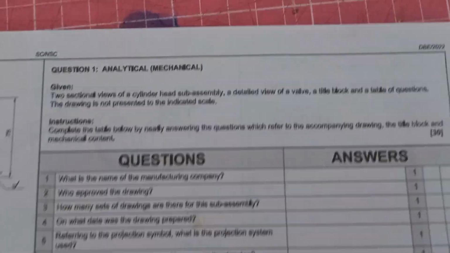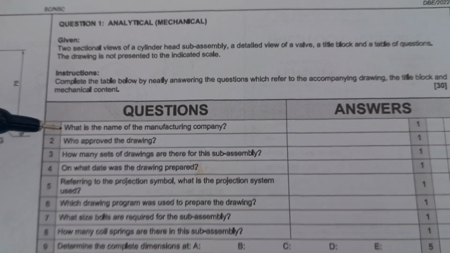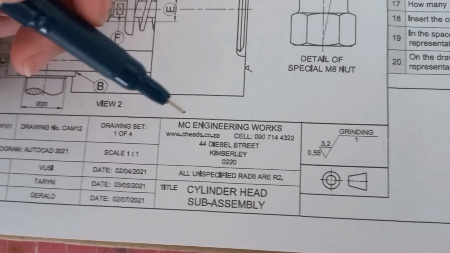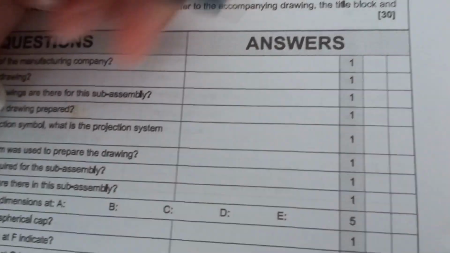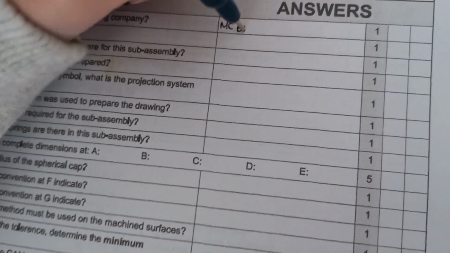Today we're doing mechanical and analytical. So this is the June 22 paper. So this is obviously question 1, mechanical analytical. They start off by saying, what is the name of the manufacturing company? So you're going to have a look here. You're going to see, okay, MC Engineering Works, and you're going to write that down. Always remember you need to do capital letters.